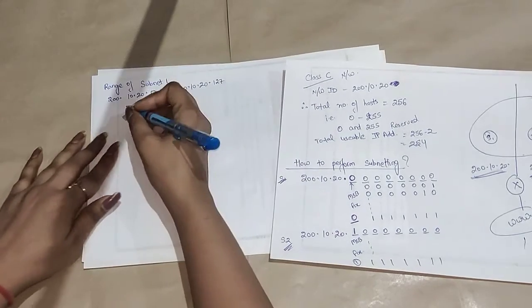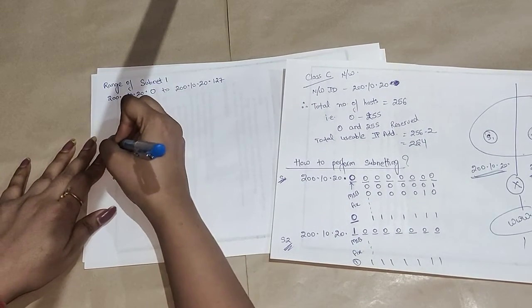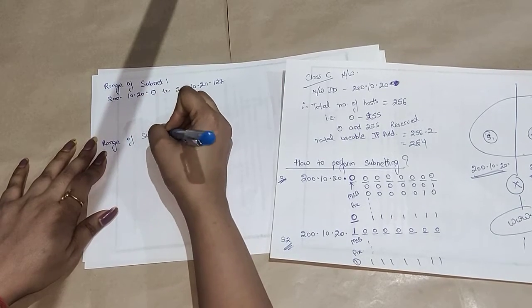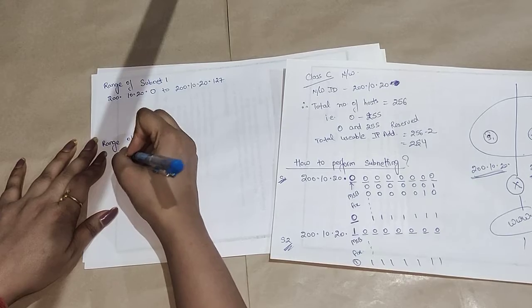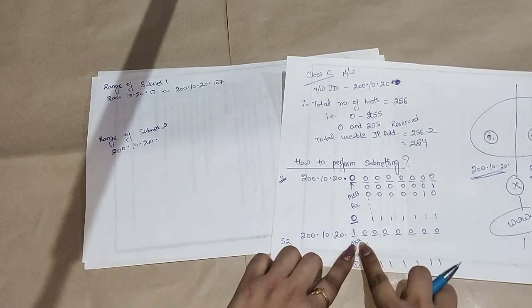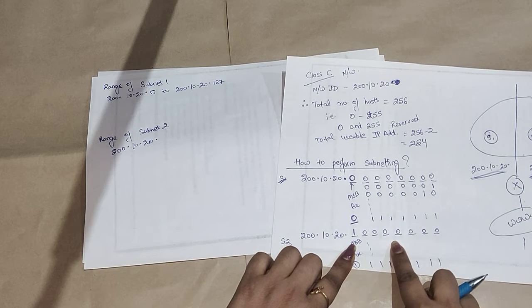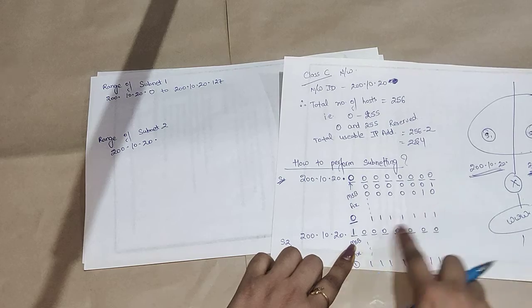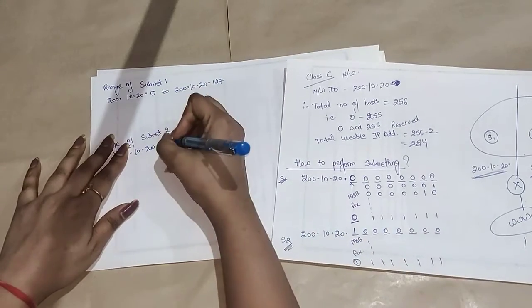Okay. In the same way, range of subnet 2 is 200.10.20.1 and 7 times 0. This is 128. You can convert. This is in binary. Convert binary to decimal. 1 and 7 times 0 is 128.